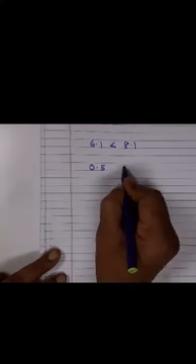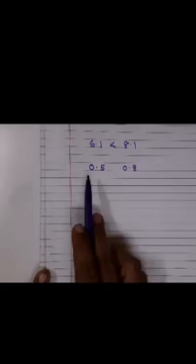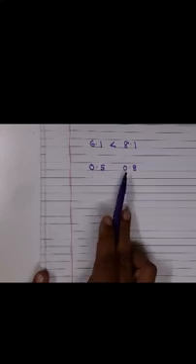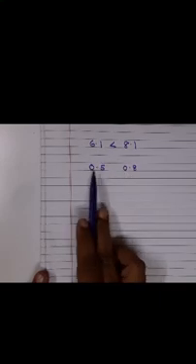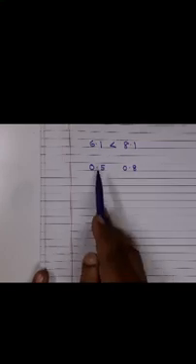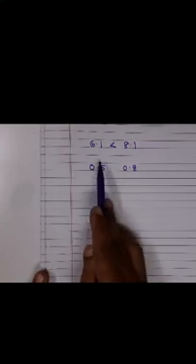0.5 and 0.8. Now children, look here. When you have, okay, this is your ones place. Now in the ones place you have 0 and 0. So both are same. When it is same, children, you have to move. This is your decimal point. So you have to move to the right side. So this is which place, children?